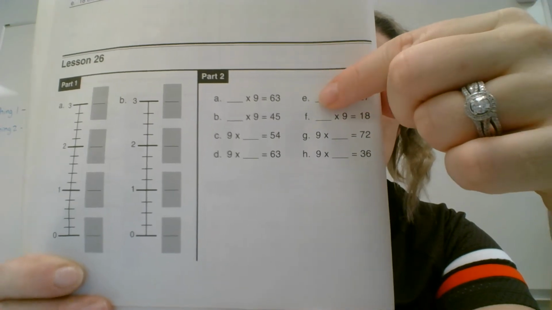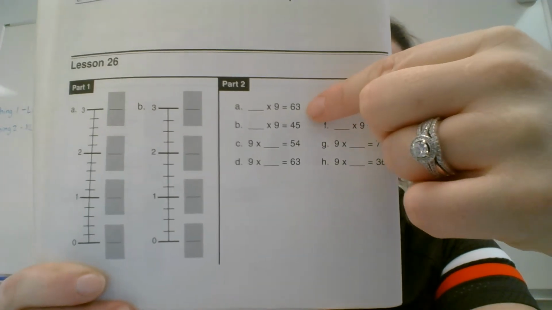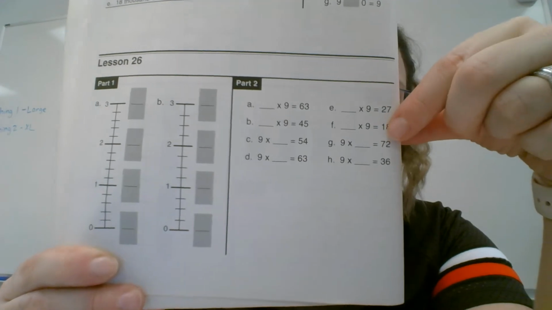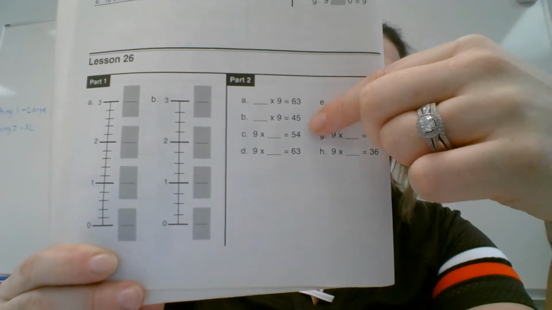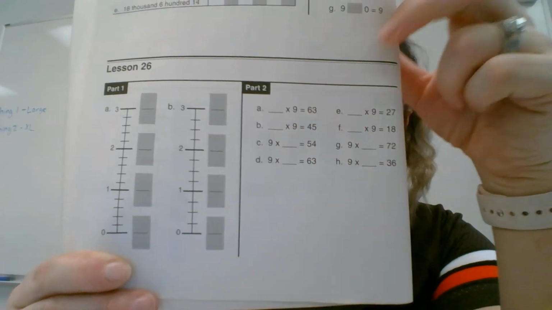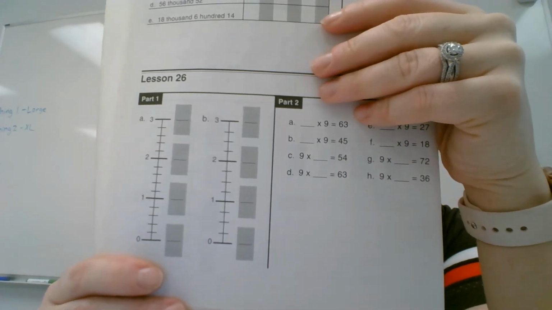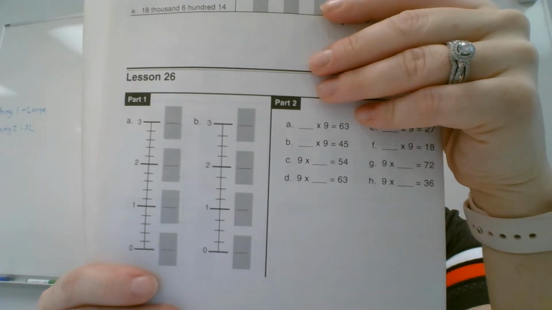27 divided by 9 equals blank. 63 divided by 9 equals blank. 81 divided by 9 equals blank. 45 divided by 9 equals blank. They're all problems with 9.